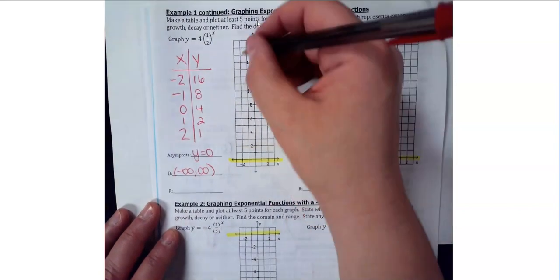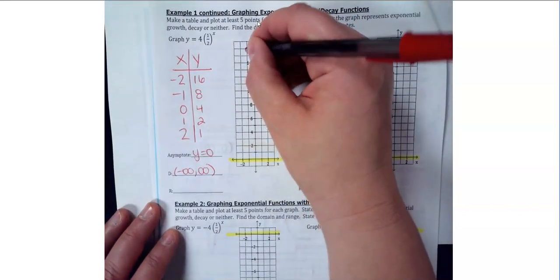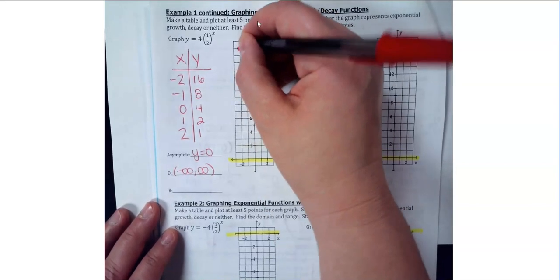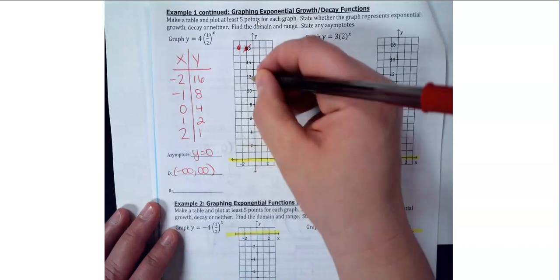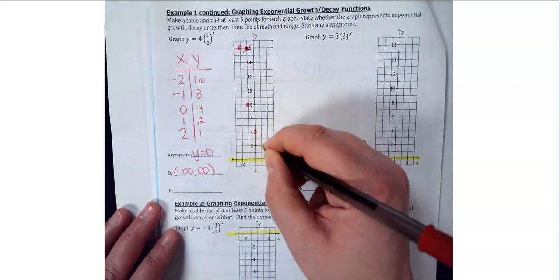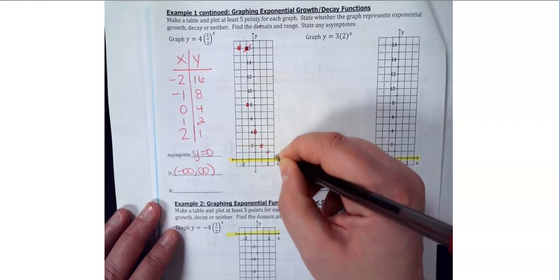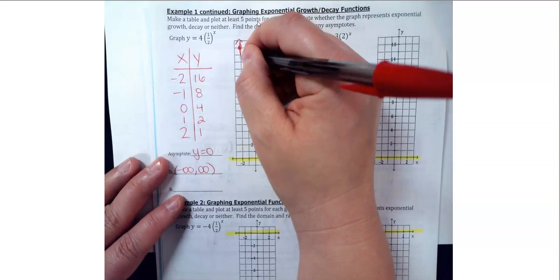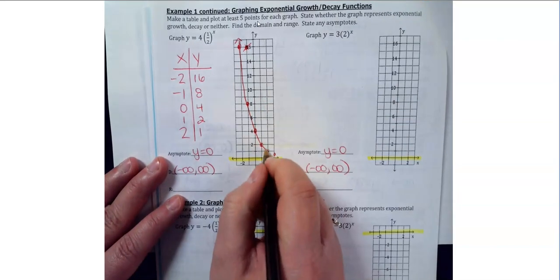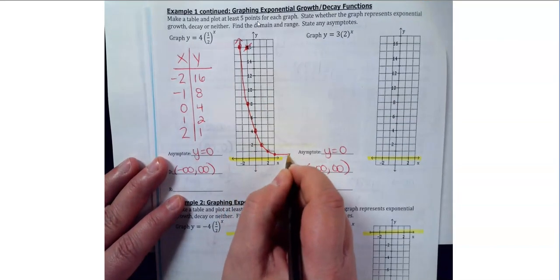And when you come over to the graph, just do your best. Actually, I think most of these are on nice points. If it's a decimal though, just go ahead and estimate what it would be. And like if I'm at 3, I'm at a half. It just gets really close to the x-axis. Never touches it, never goes over it. So do not draw it over the x-axis.